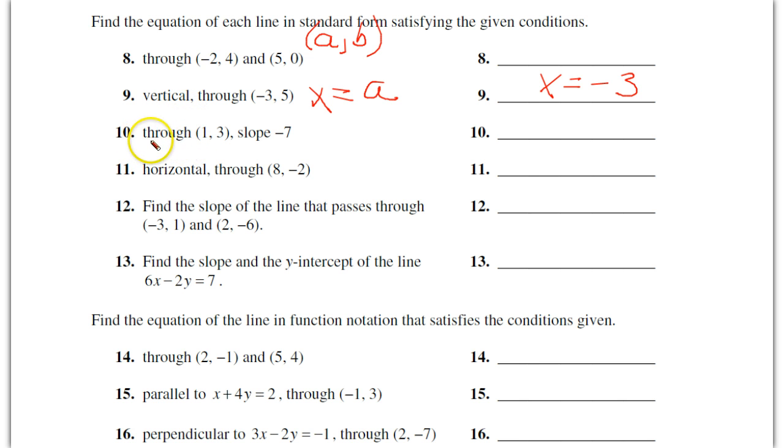Now for number 10, since they are giving us the slope and then 1 point, we're going to use that point slope form. So y minus y sub 1, which will be a 3. Remember, negative is part of the formula, equals our slope, negative 7, times x, minus is in the formula, and then a 1.